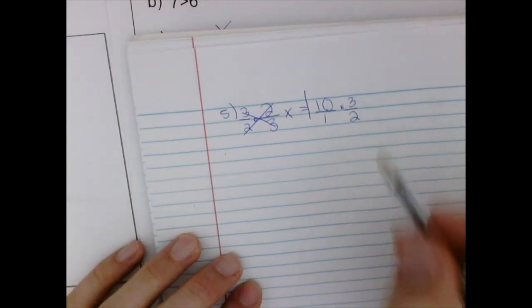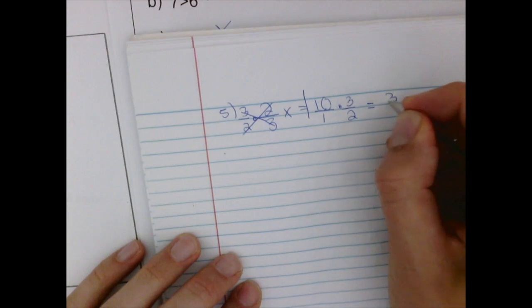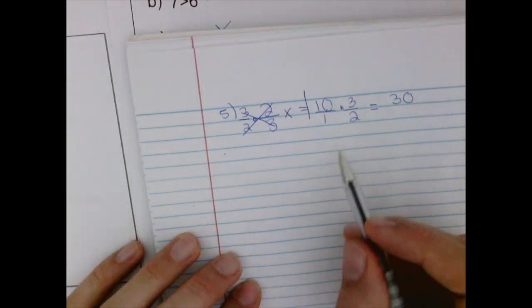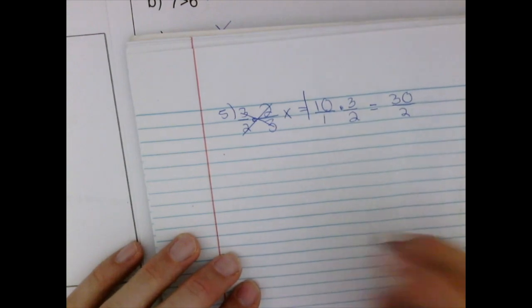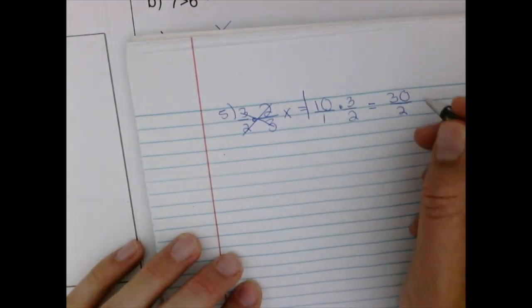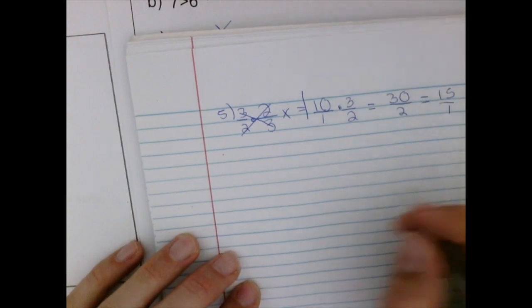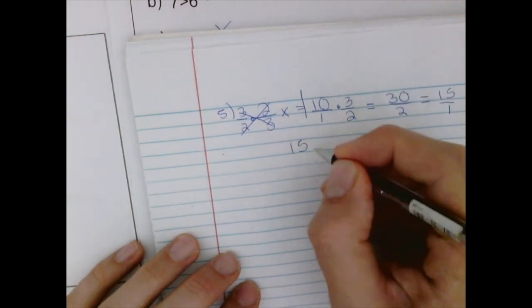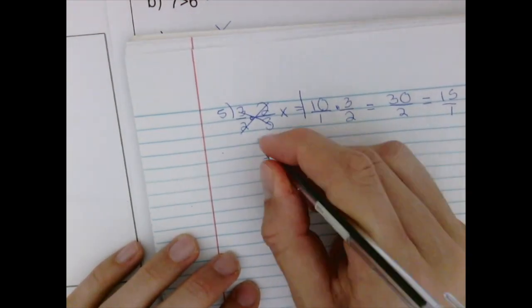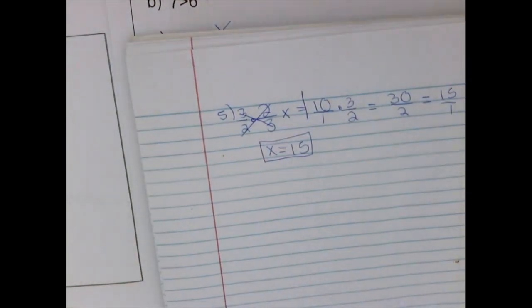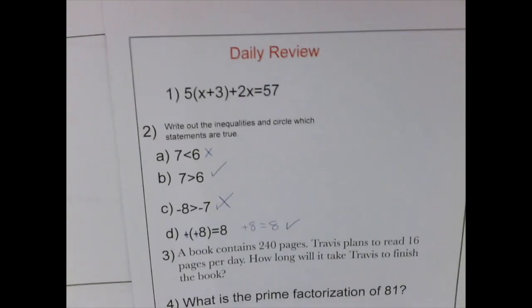Now I'm multiplying fractions, so I'll do 10 times 3, which is 30, and 1 times 2, which is 2. This can be rewritten, 30 over 2, as 15 over 1, or simply 15. So x is equal to 15. That was it for our daily review.